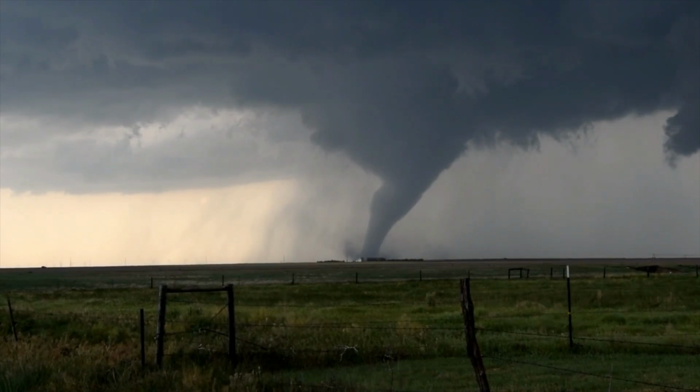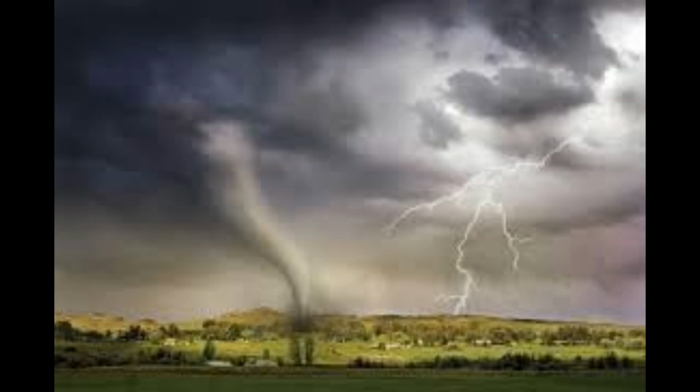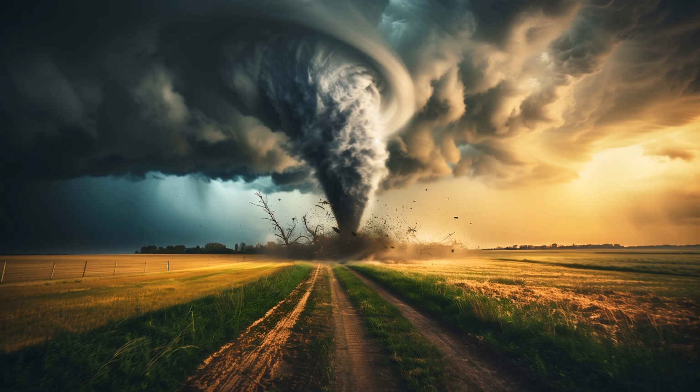5. Development and duration of the tornado. The tornado goes through several phases during its life. After the tornado forms, it can touch the ground and cause severe damage. Depending on atmospheric conditions, a tornado can last from a few minutes to several hours.